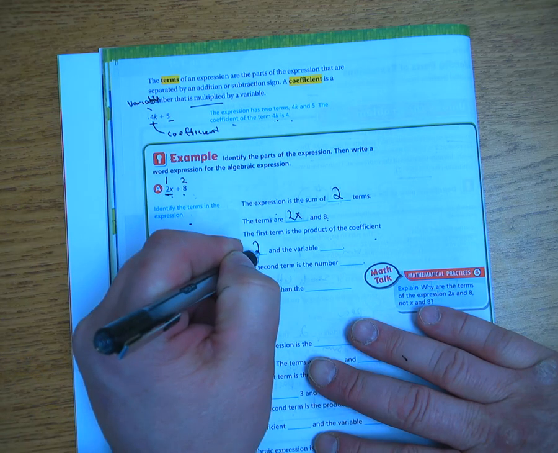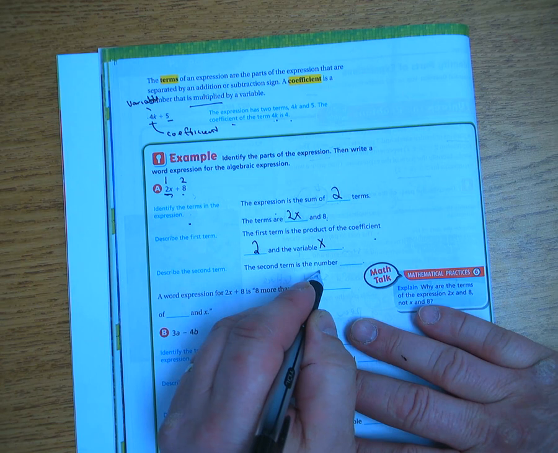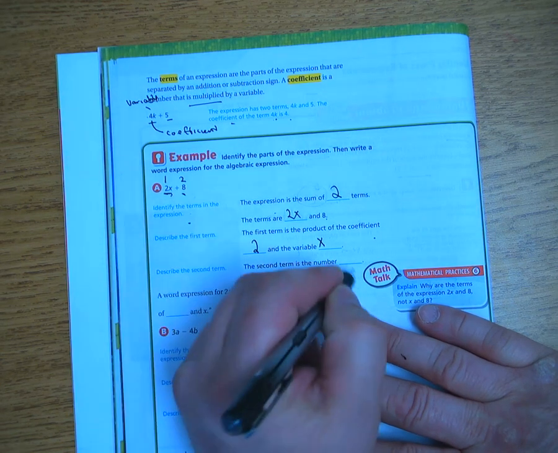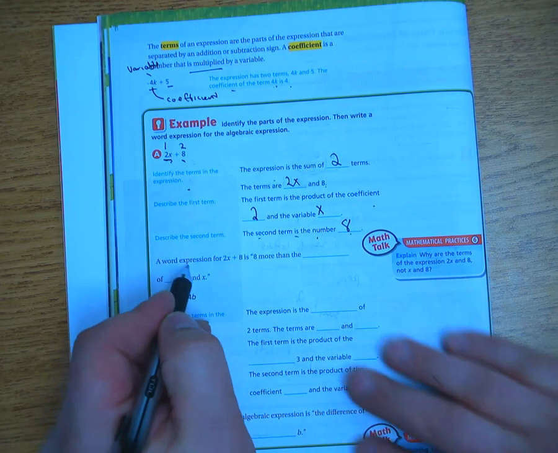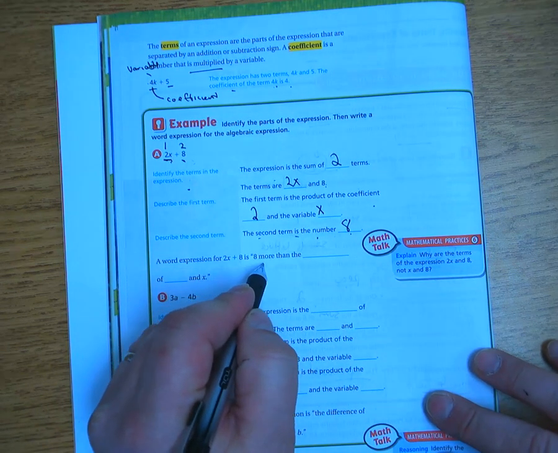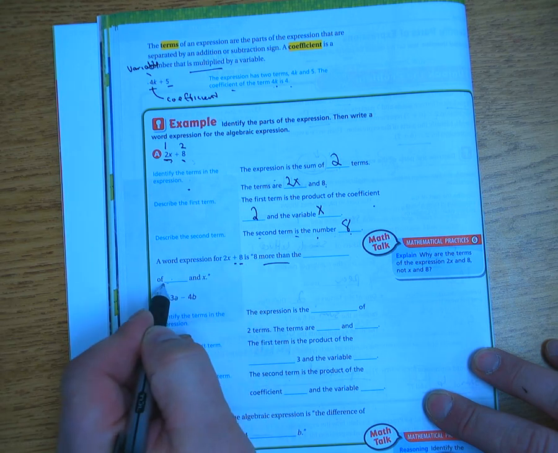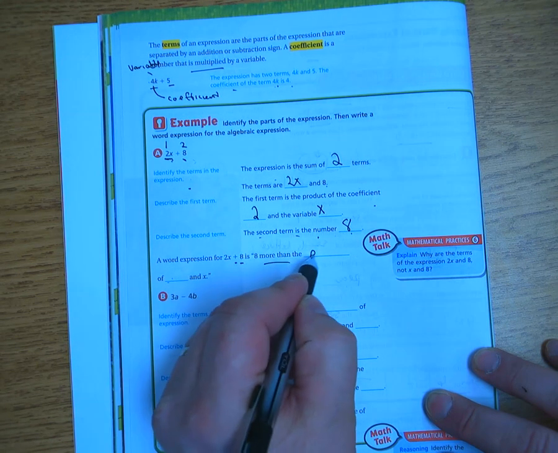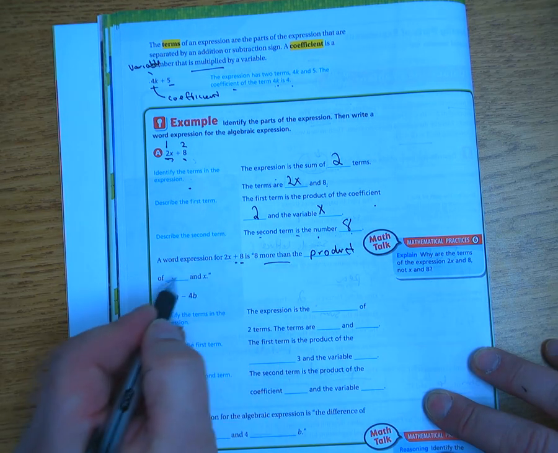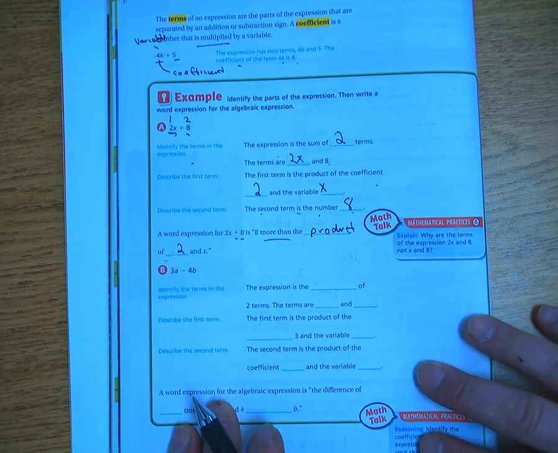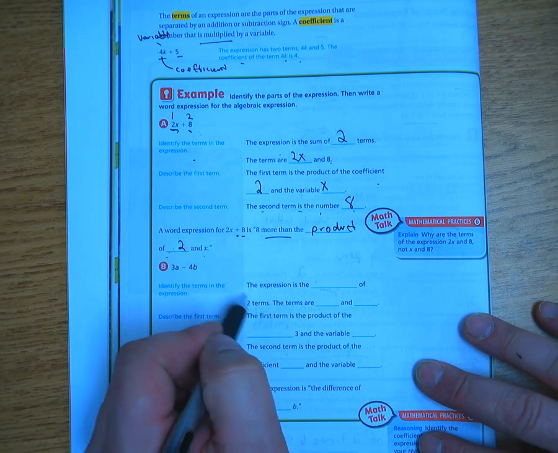So the number 2 and the variable x. The second term is the number 8. A word expression for 2x plus 8 is 8 more than the, well, what operation? Product of 2 and x. So 8 more than the product of 2 and x.